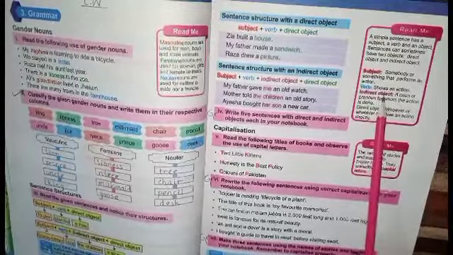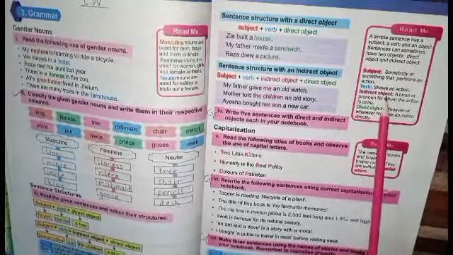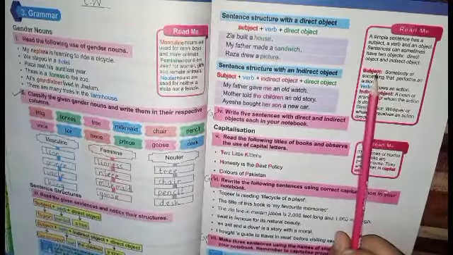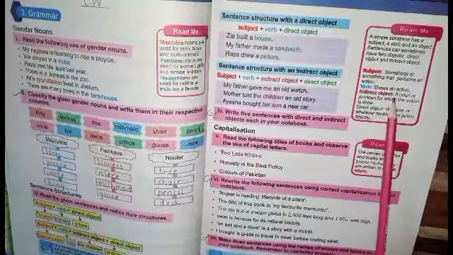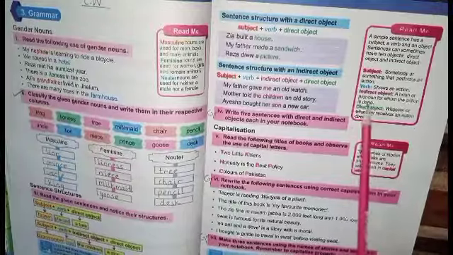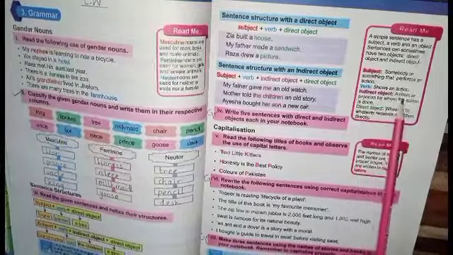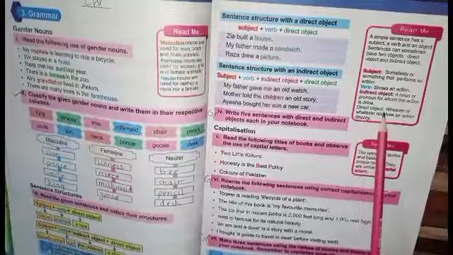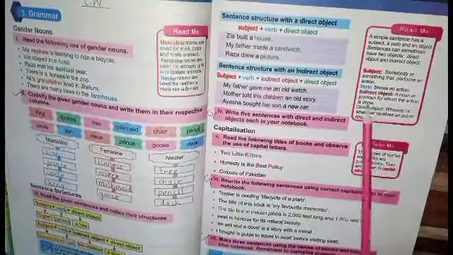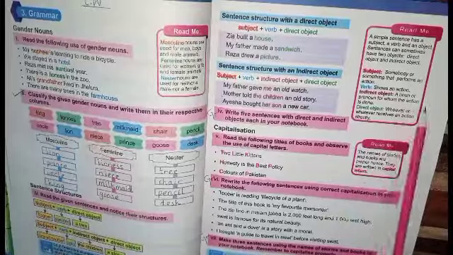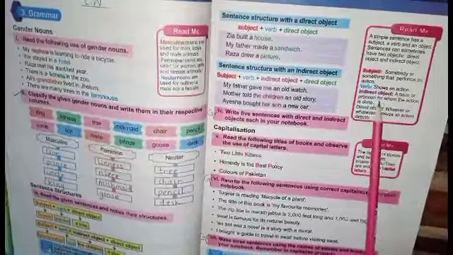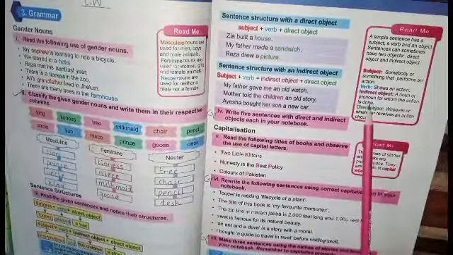Now, first of all, let us discuss the object only. Subject performs the action on the object. Clear? But here we are having two types of objects. The first one is indirect object and the second one is direct object. The indirect object is a noun or a pronoun for whom the action is done. Clear? A noun or a pronoun for whom the action is done.